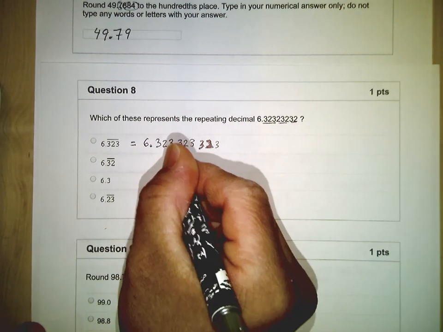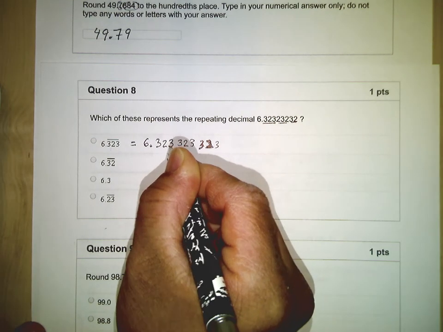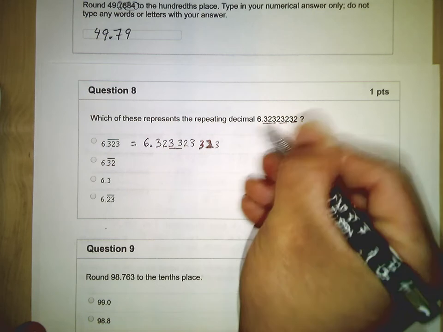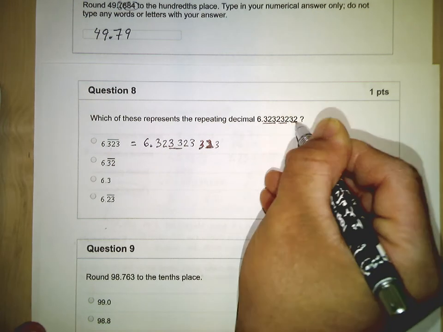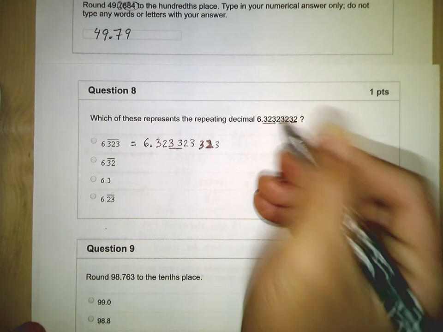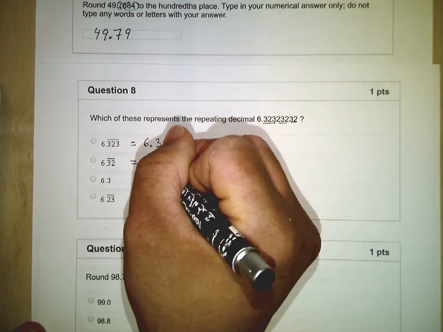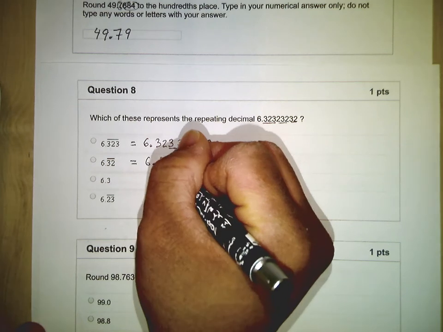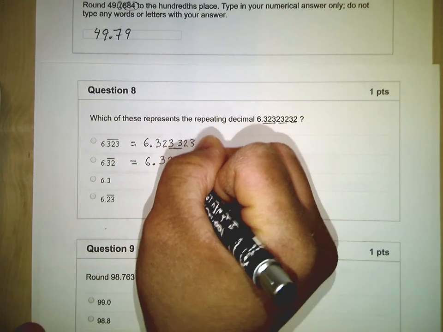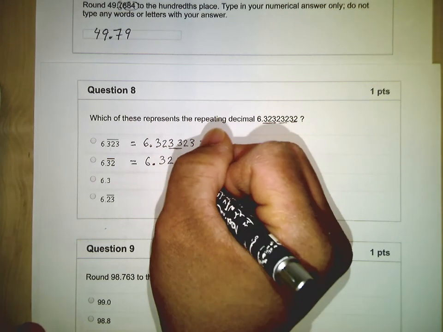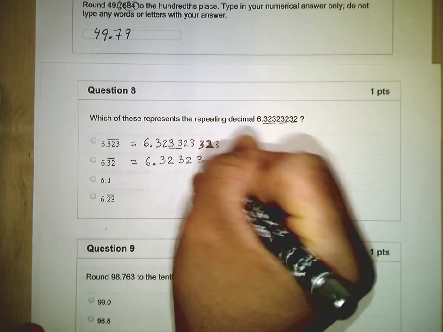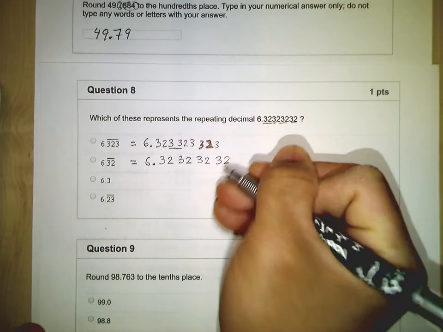And I see here that this choice cannot be it because it has 2 3s together, and nowhere in here are there 2 3s in a row together. All right, 6.32 repeating means that the 3 2 repeats over and over and over again. So, yeah, 6.32323232.